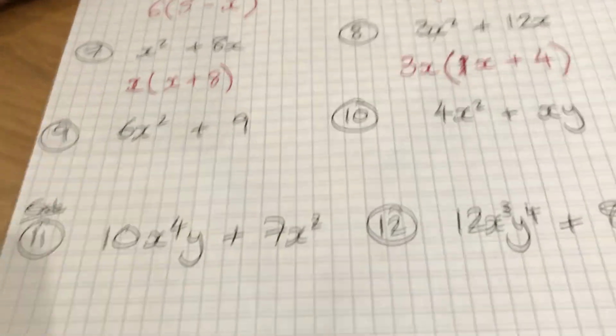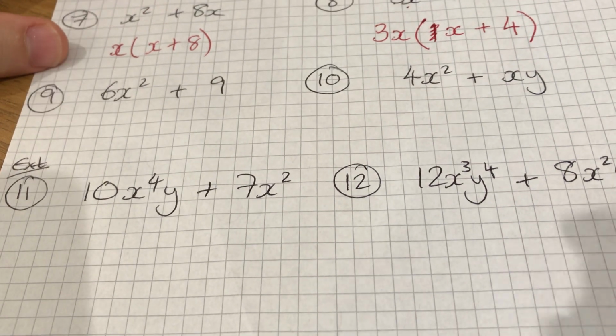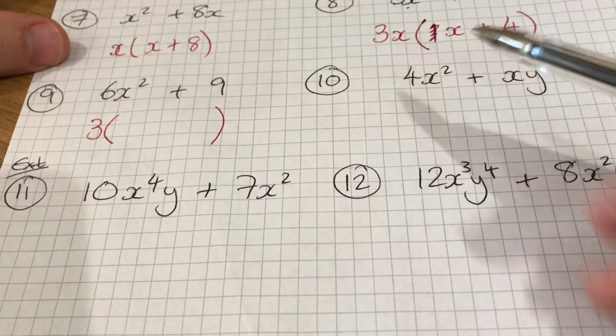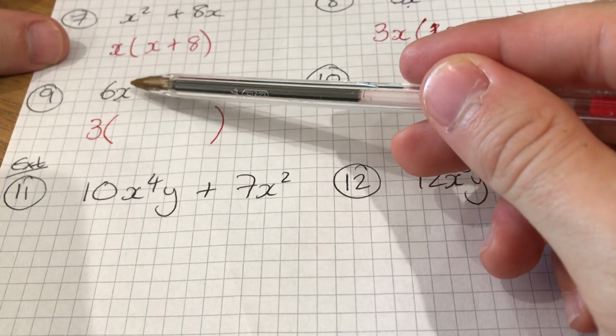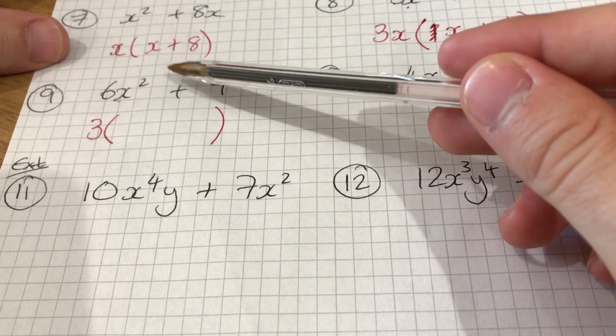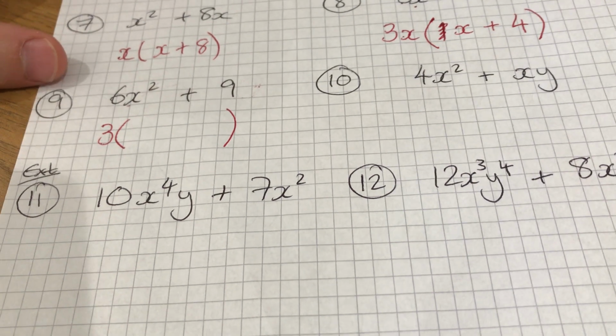Number 9. Both in the 3's. Now, you might notice, hang on, there's an x squared there. And a lot of people then think, oh, there must be an x here then. There's no x over there. So there's not x in both of these things. So we don't do any more than just take the 3 out.